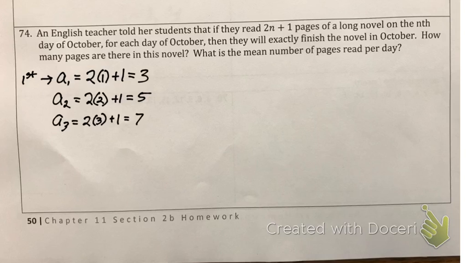Right here, I'm going to recognize this is an arithmetic sequence. It is plus 2, plus 2. And if I kept going, October has 31 days, so on the 31st day, we'd have 2 times 31. But who wants to read on Halloween? Right? It's those mean English teachers that are the problem. Okay, so we have 62 plus 1 equals 63.